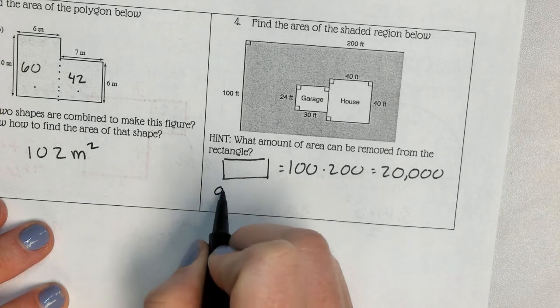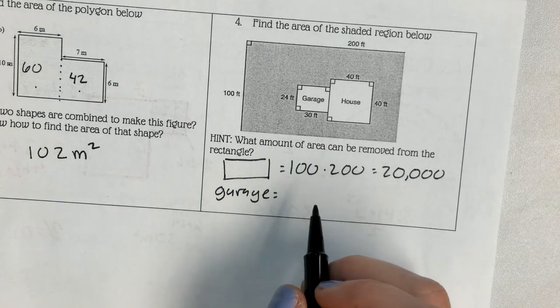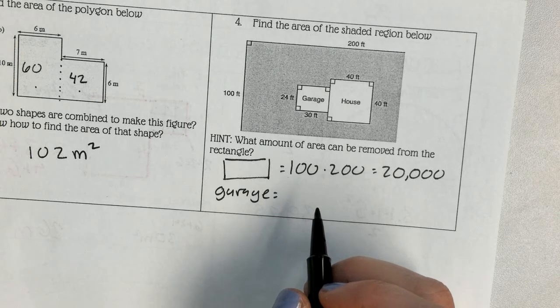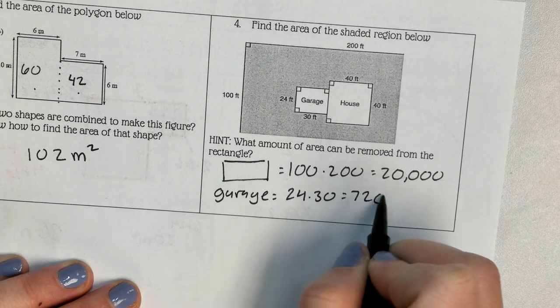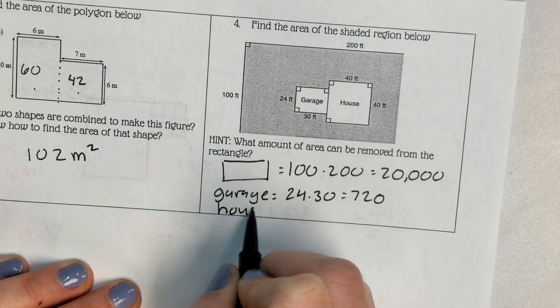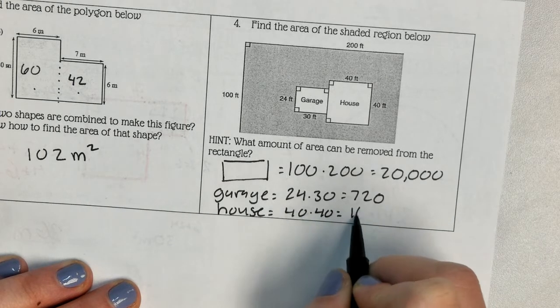The garage, 24 times 30, is 720. The house, 40 times 40 is 1,600.